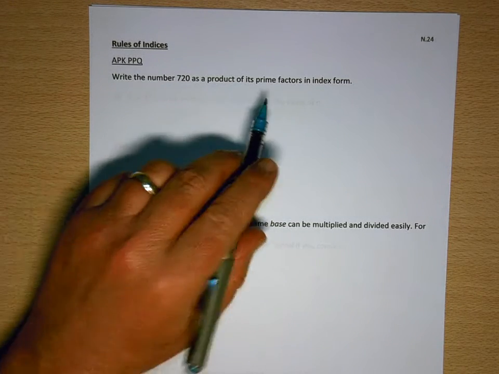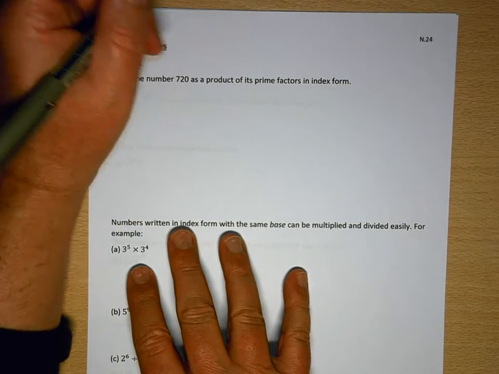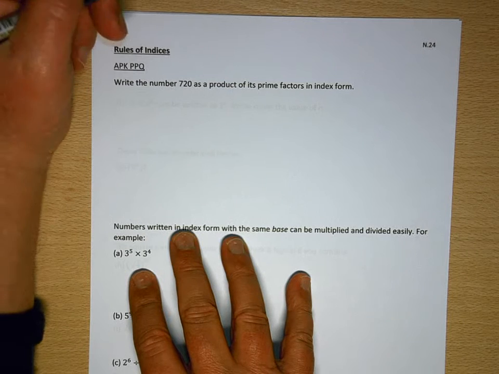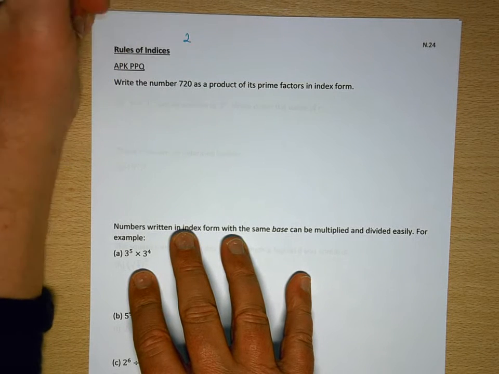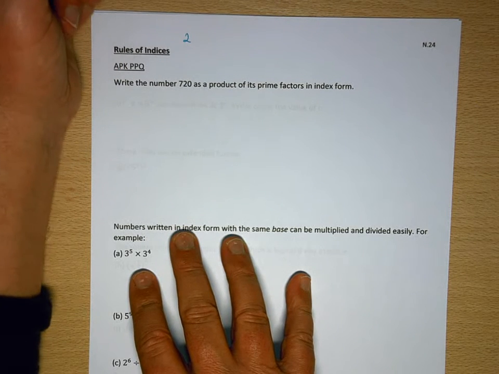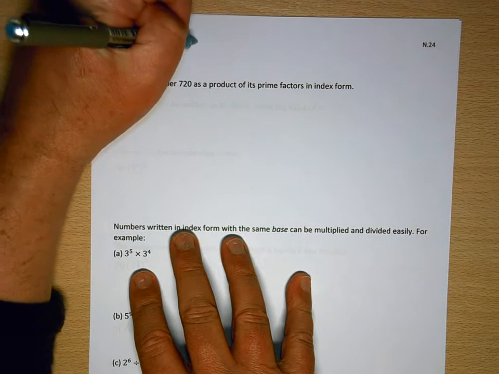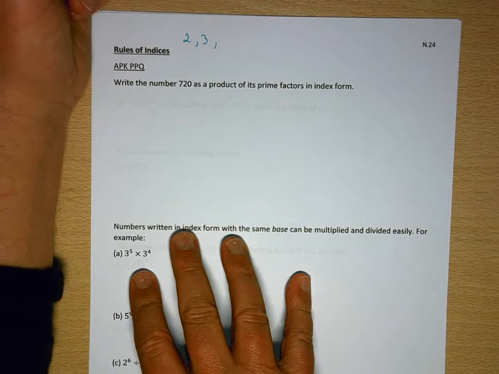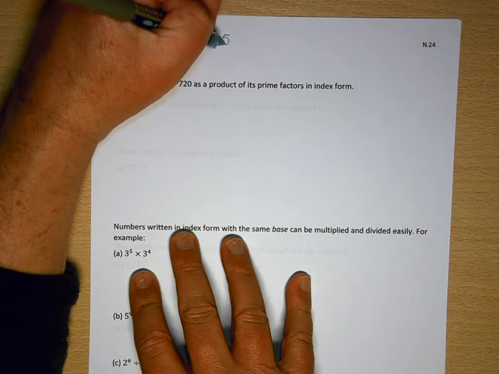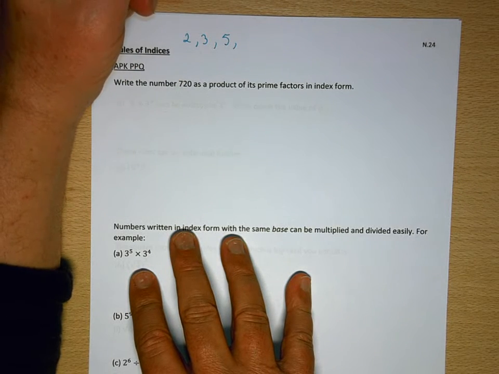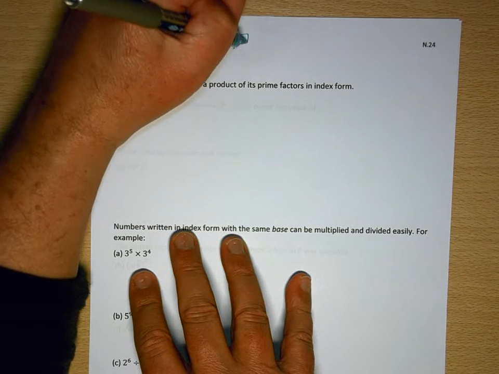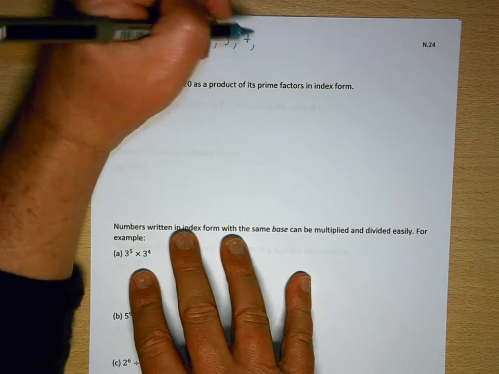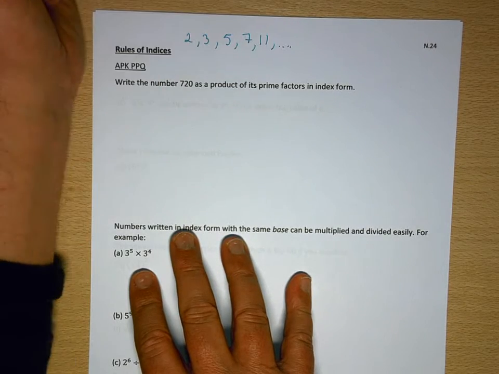So prime factors, you need to remember what prime numbers are. Prime numbers are numbers that have only themselves and 1 as factors. So 2 is a prime number because only 2 divides into it, and 1. 3 is a prime number, the same reason. 4 isn't because 2 goes into it. 5 is. 6 isn't because 2 and 3 go into it. 7 is. 8 isn't. 9 isn't. 10 isn't. 11 is the next one, and so on. So those are the prime numbers.